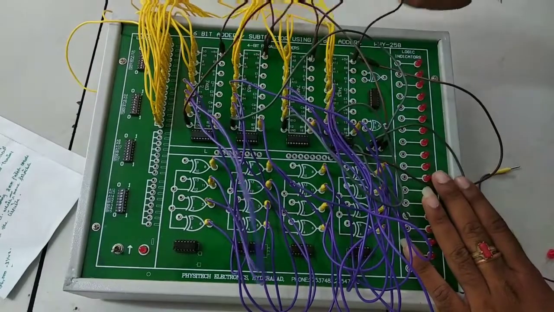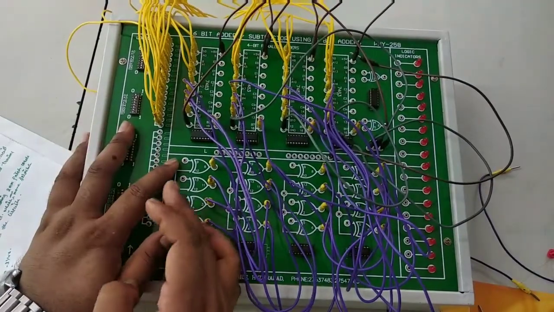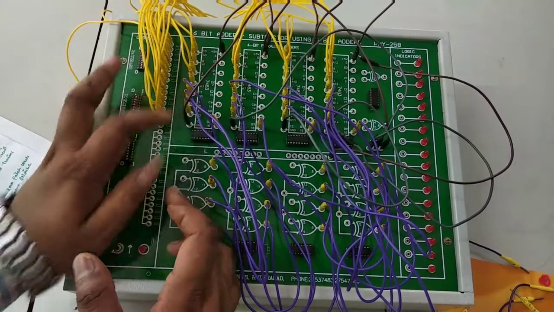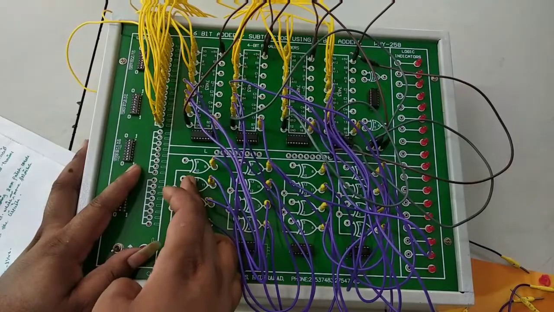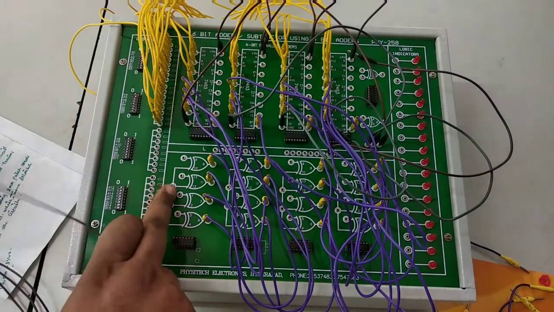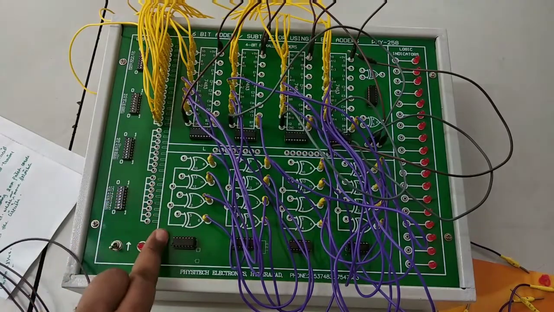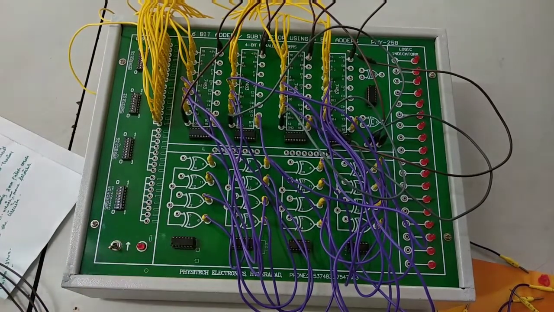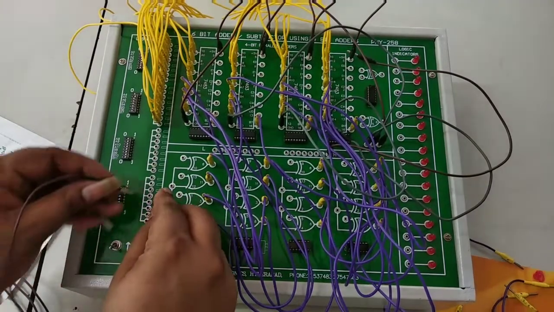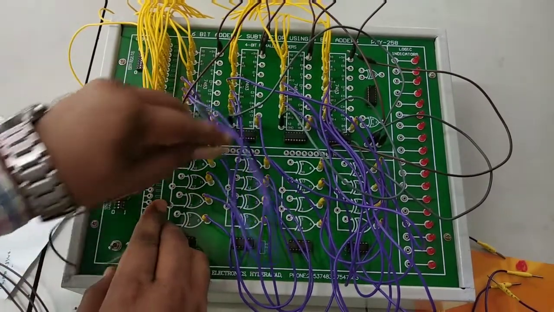Here we give the XOR gate output to the B data of our ICs. Here there are two inputs of the XOR gate. The second input of all the XOR gates is shorted. So take one patch card to connect it to the low level.